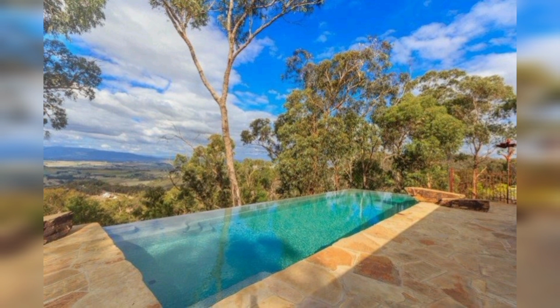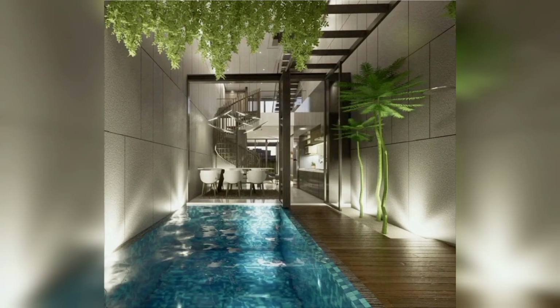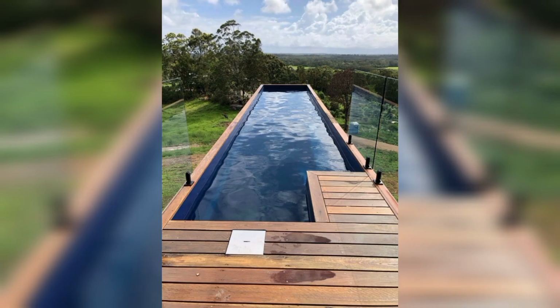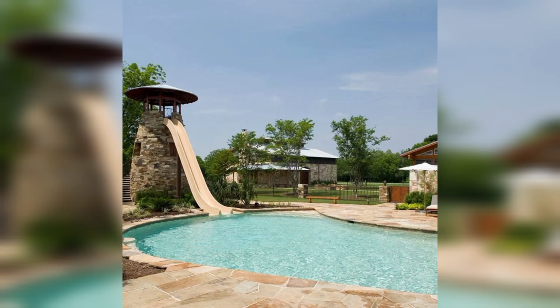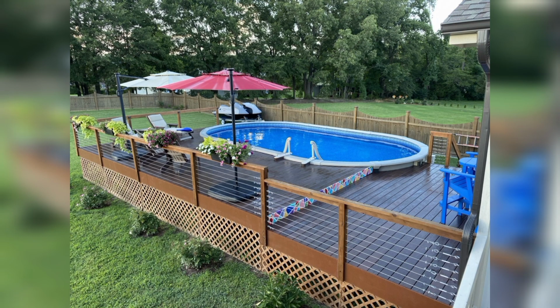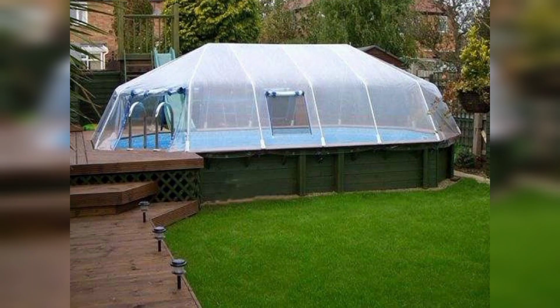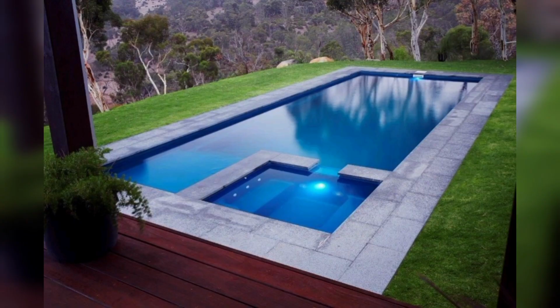This model has gained popularity thanks to its demandable areas of maintenance and aesthetic appeal.